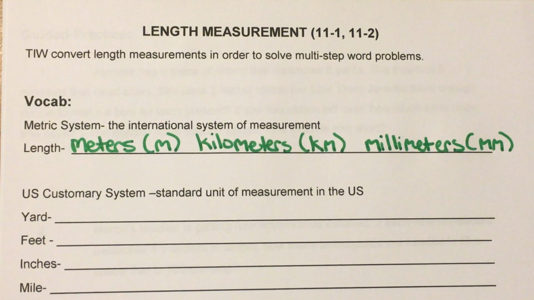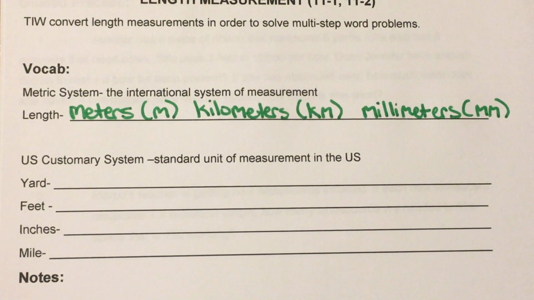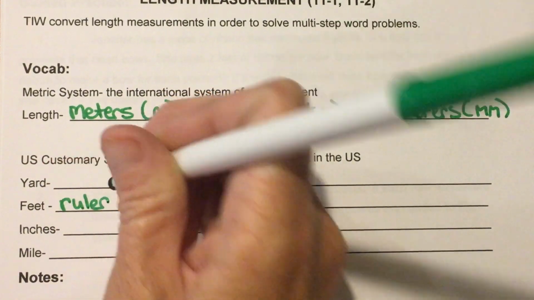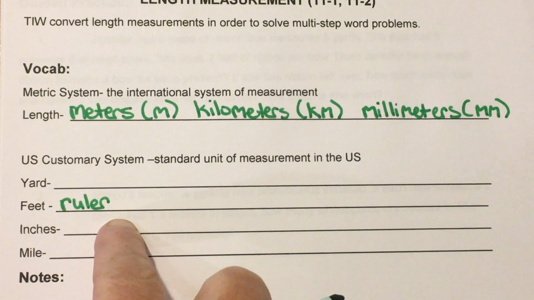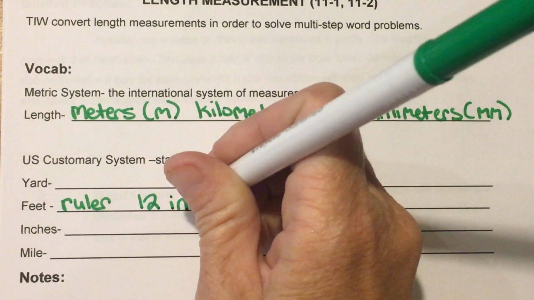Okay, what we're adding tonight is the U.S. customary system, which is the standard unit of measurement in just the U.S. What you're probably most familiar with is feet, because we use a ruler. A ruler is 1 foot long, so I'm going to go back to yard in a minute. This is a ruler, which is 1 foot long, and it consists of 12 inches.